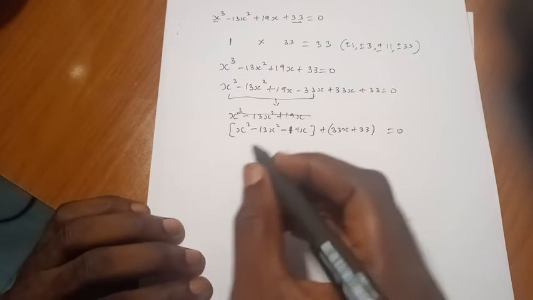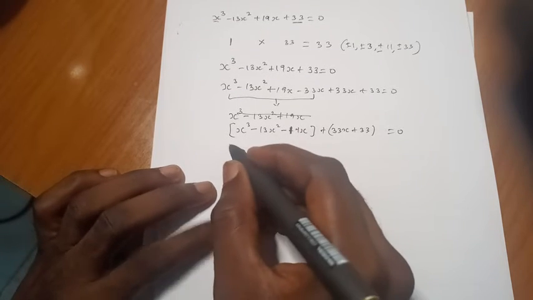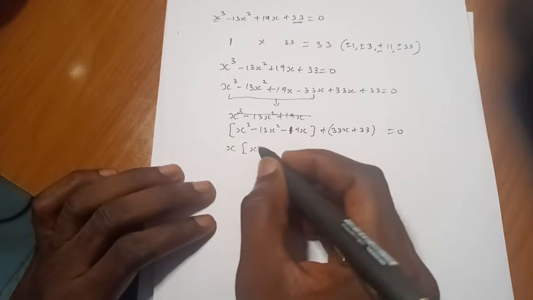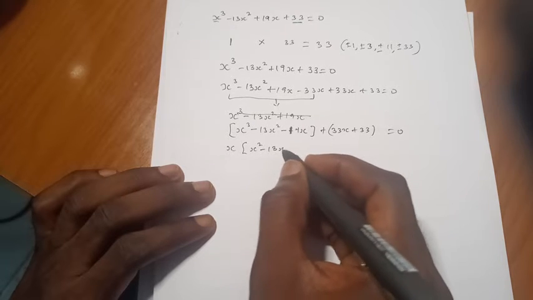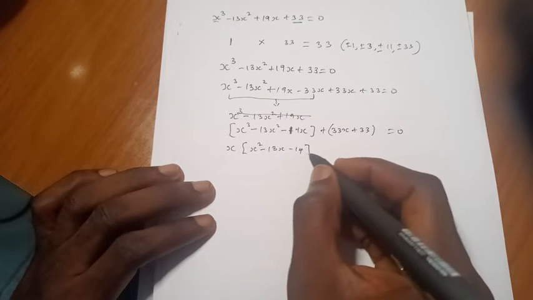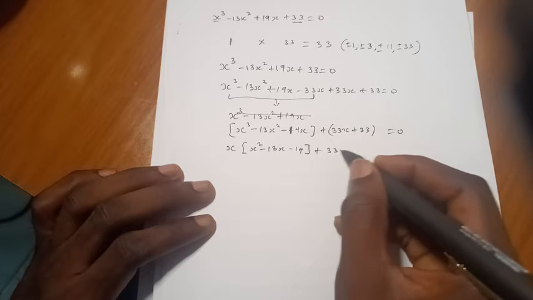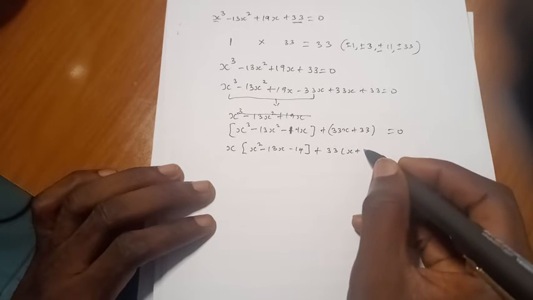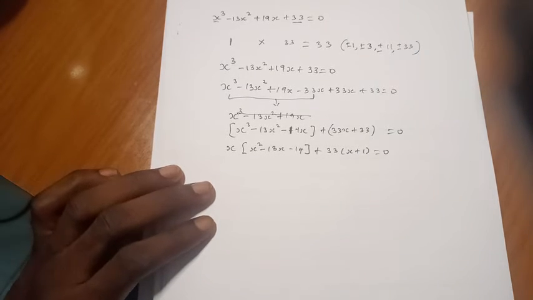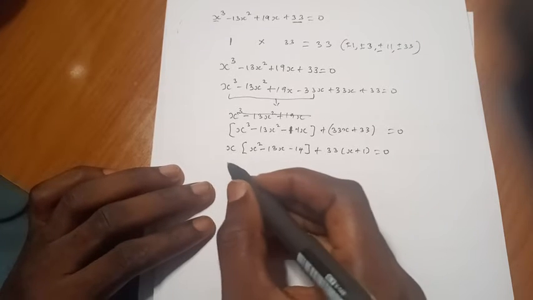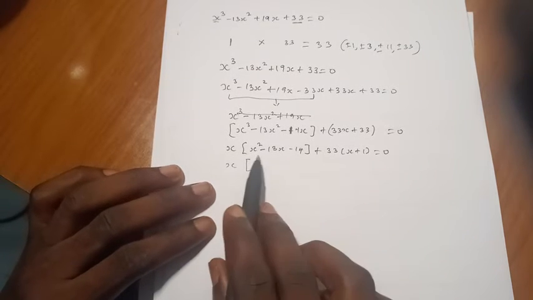From this place, I can factorize x from here. This is x into brackets x squared minus 13x minus 14, plus 33x plus 1 equals 0. Now I can decide to factorize this.